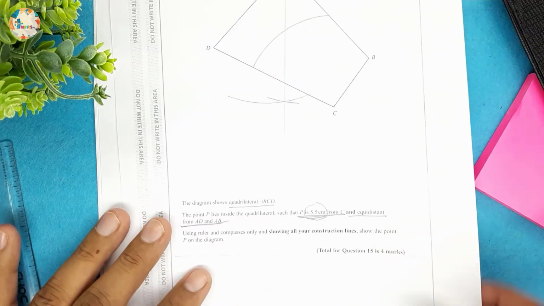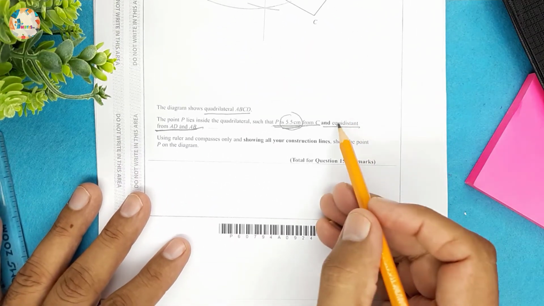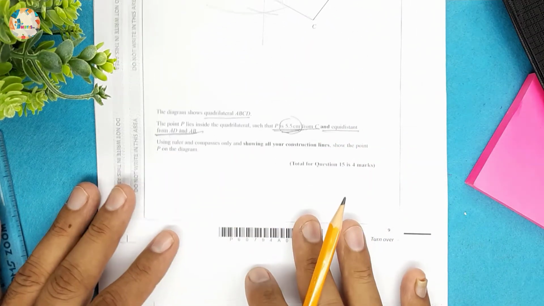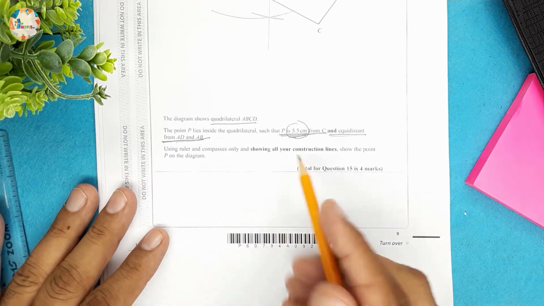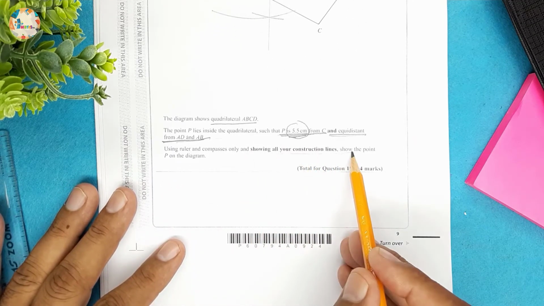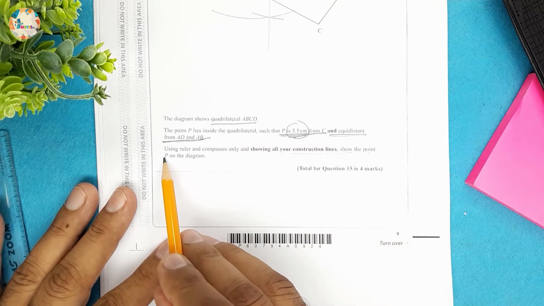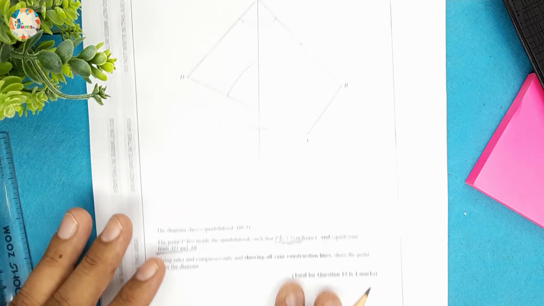Now we will be turning the page back, up to this one. So we have drawn this, an equidistant, using ruler and compasses only, and showing all your construction lines. Show the point P on the diagram.